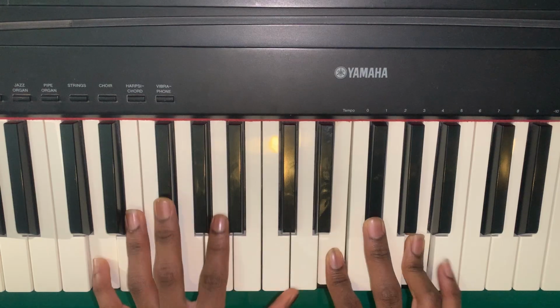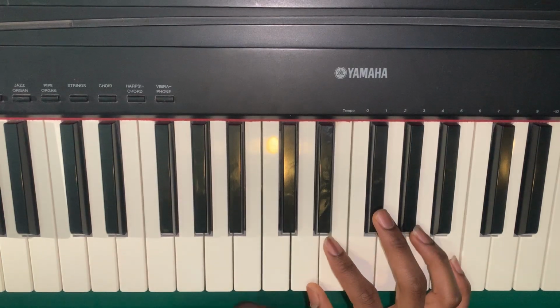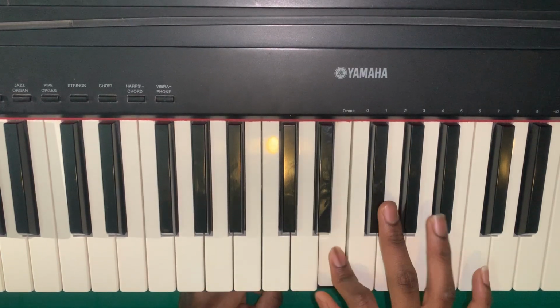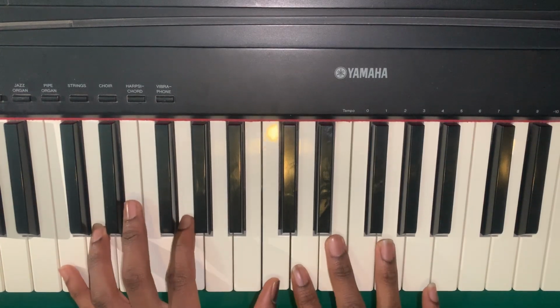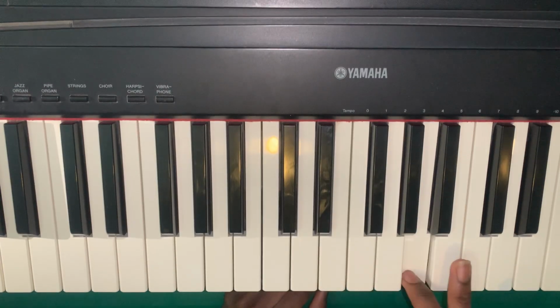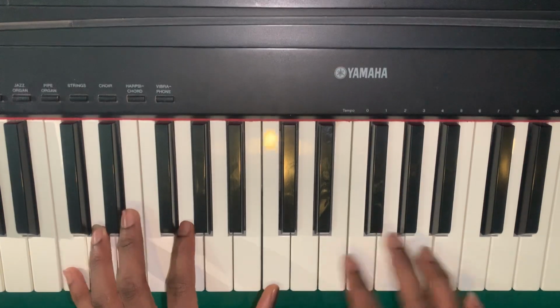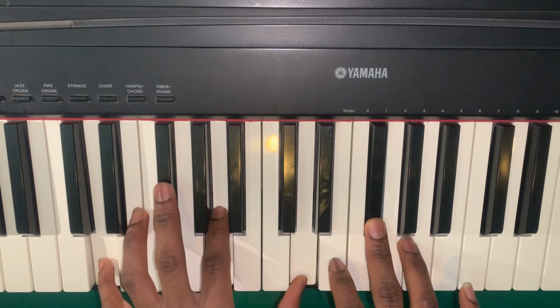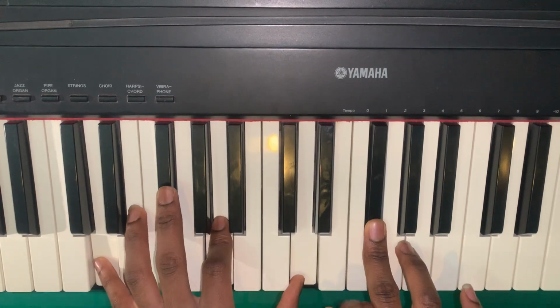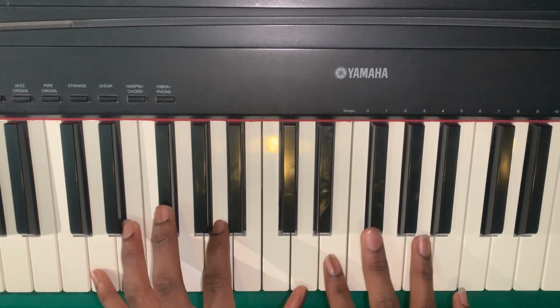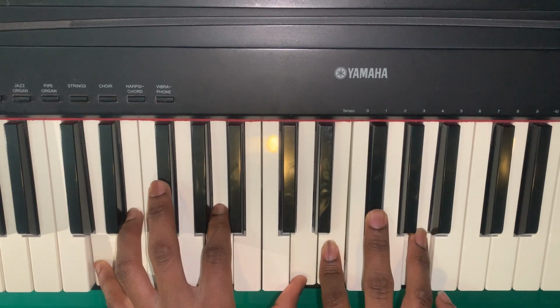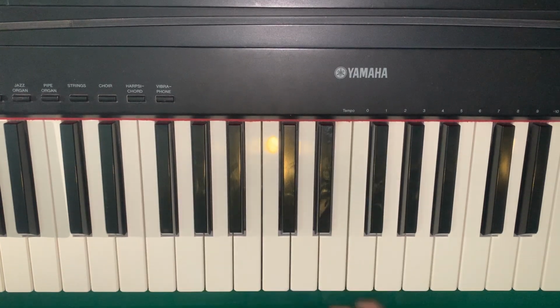Right? So I just played the dominant of the fifth of that key. Okay, sorry, my bad. It's not G, it's actually A. My bad. Right? So now we're moving to 2. So we can do this. Right? That's just it about dominant chords.